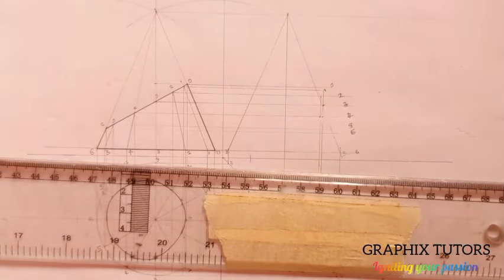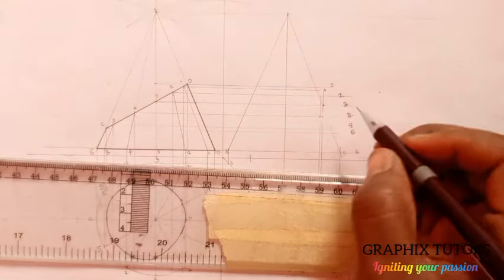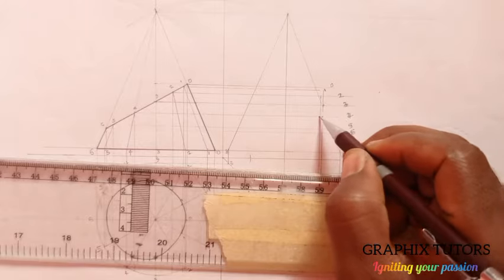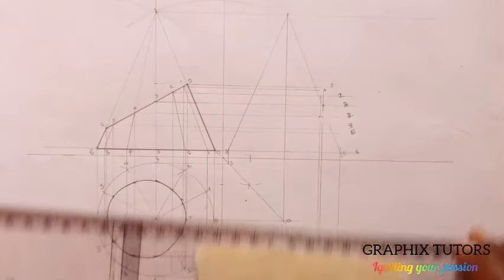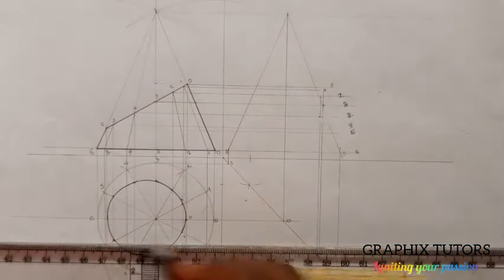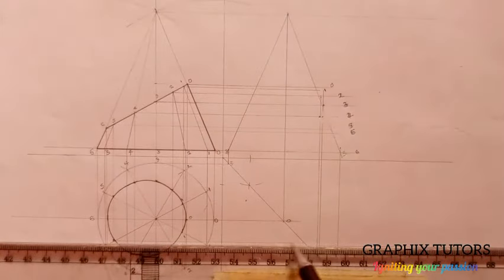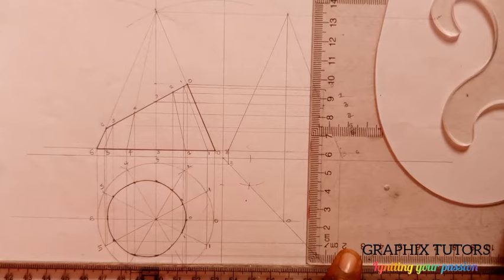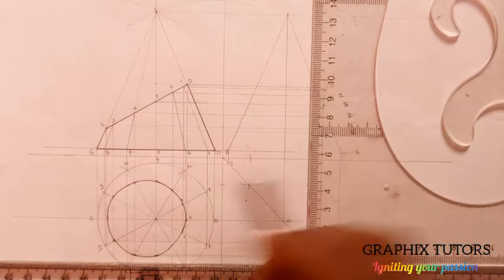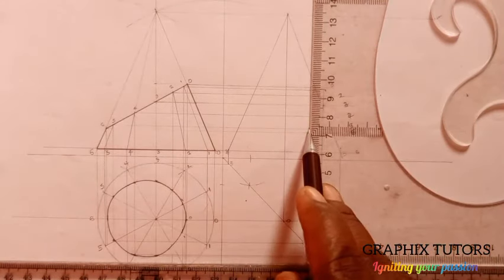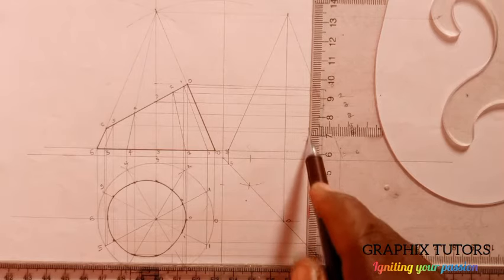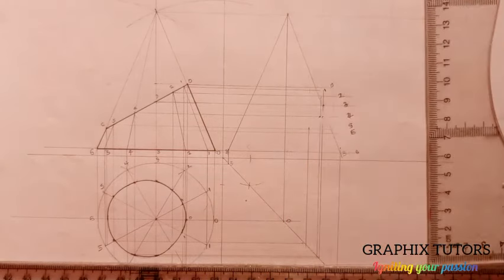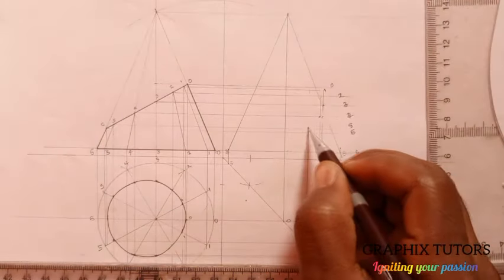Right? So let's see. So I've marked point 3 and this is point 4. Then the next one I'll go will be 5. If I move to 5, I'll project 5 to touch here and I'll take it up this way. Right? This is the line of 5 here. So 5 will stop at 5 here. So this is where 5 meets.